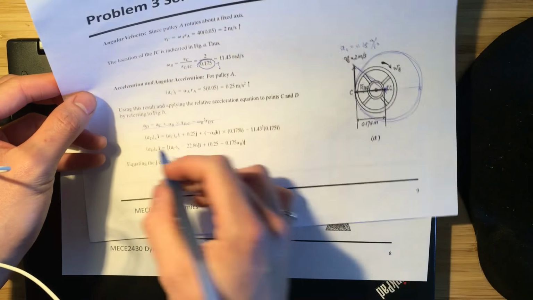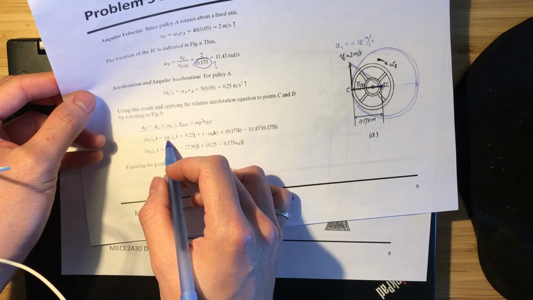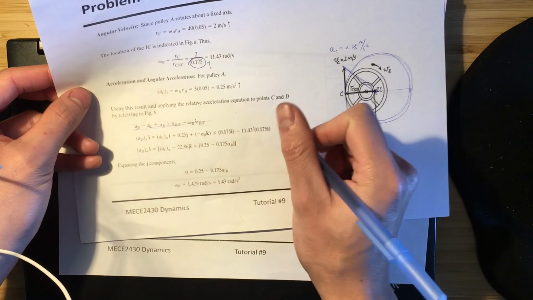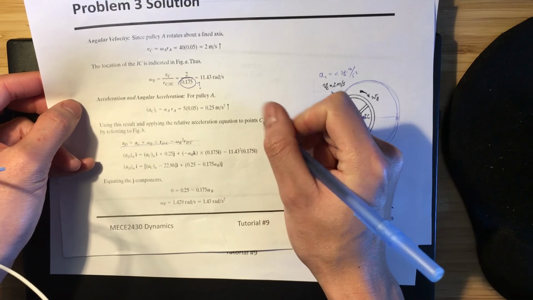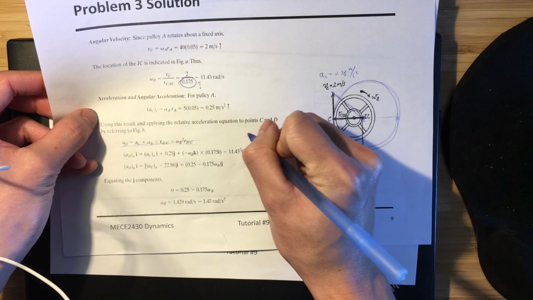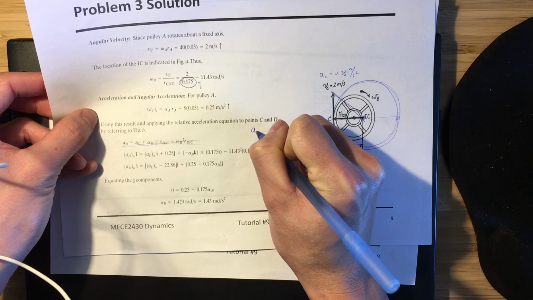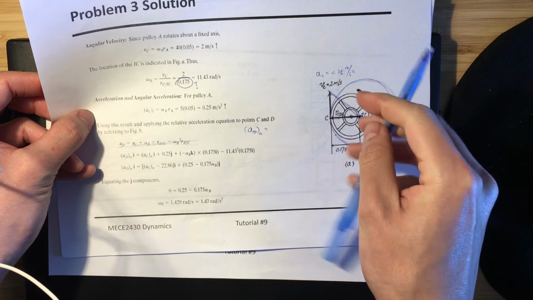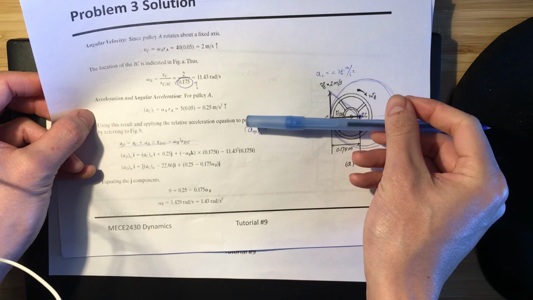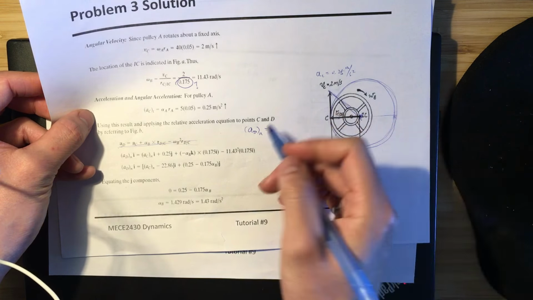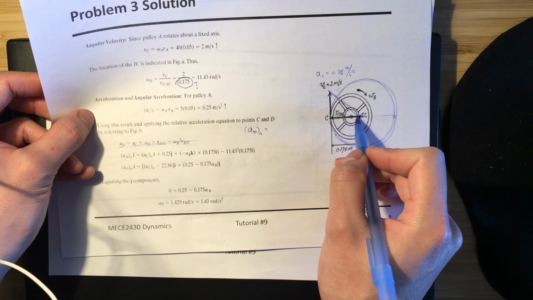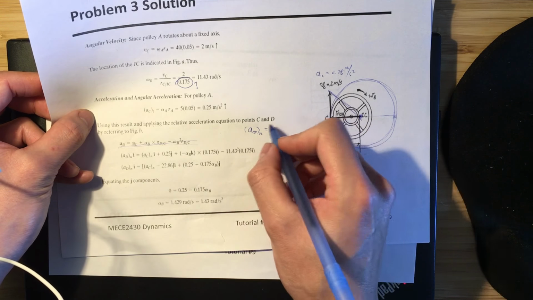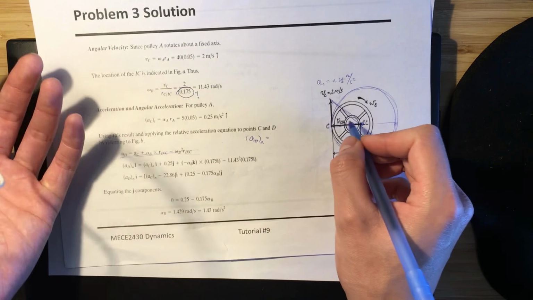Okay, so that means AD normal, which is 0, is equal to... I should rewrite it. AD N component is the normal component, which should always point to the instantaneous center.